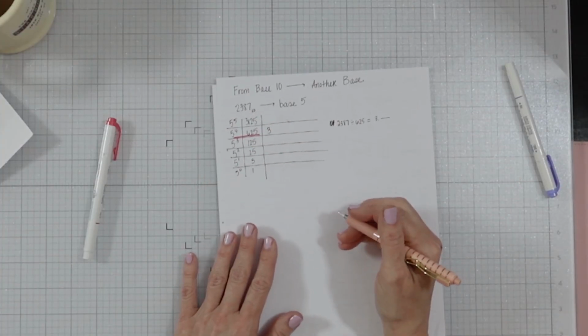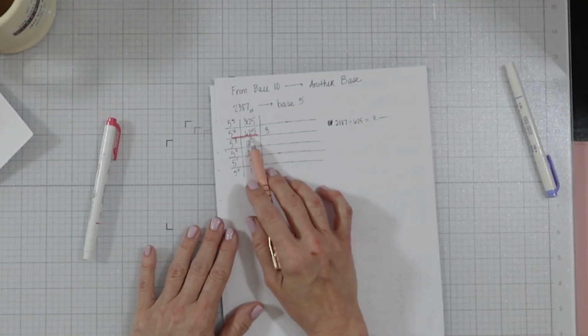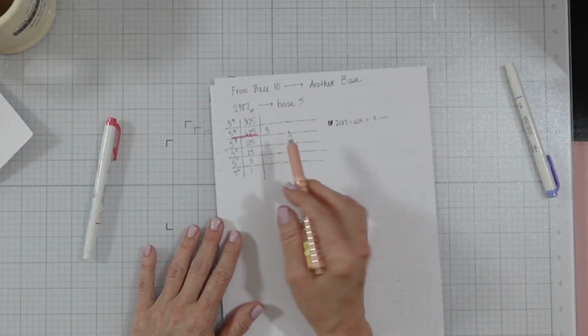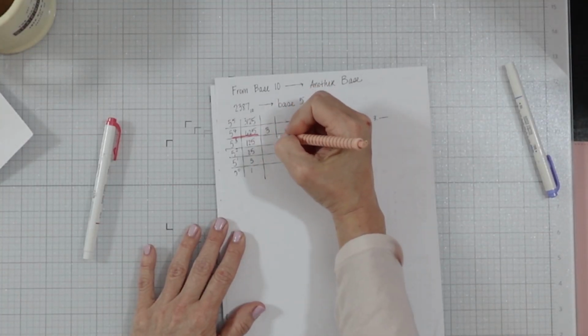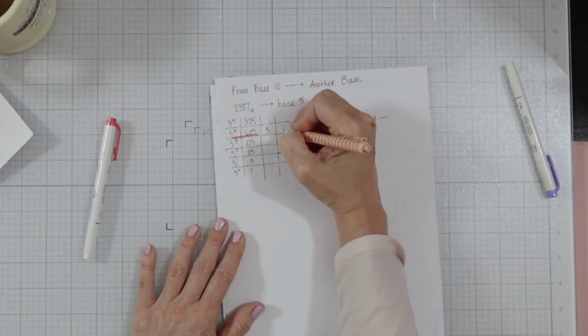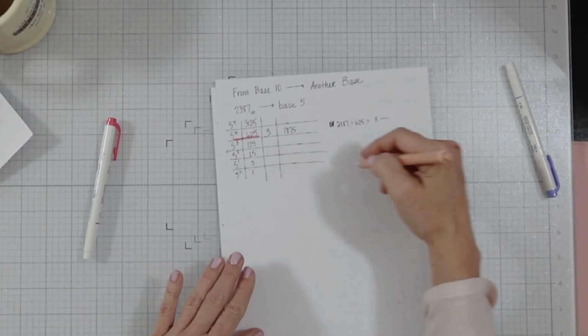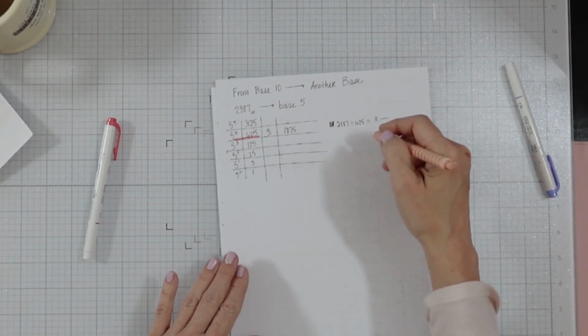All right, and then you're going to multiply these just like last time. So that would be 1875. Remember last time I was doing the long division and then I was drawing the arrows.